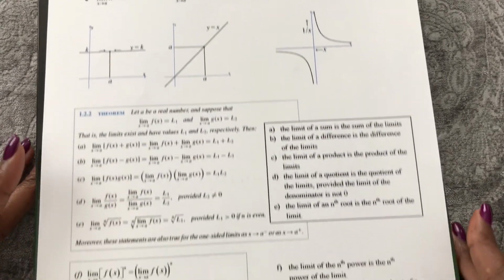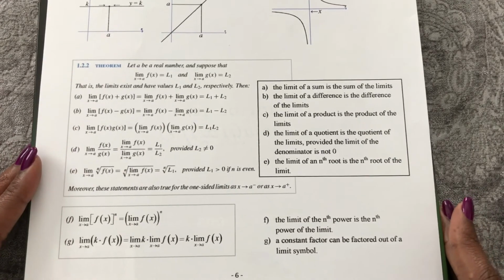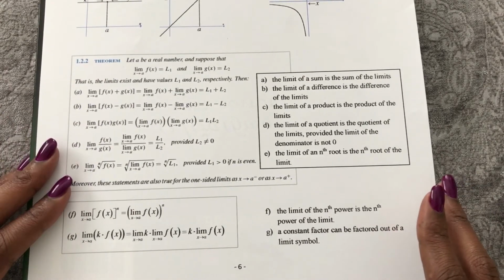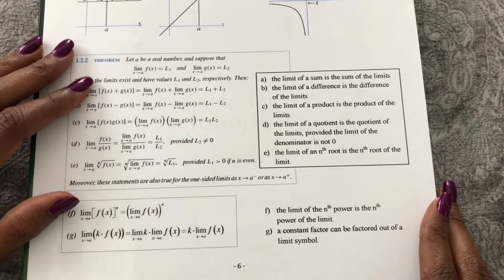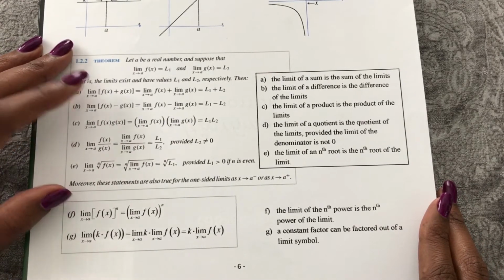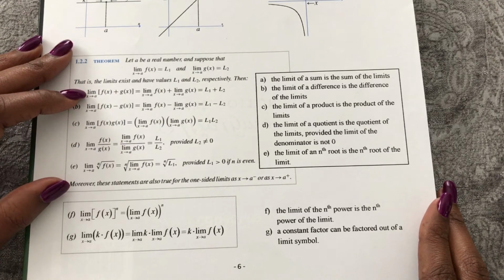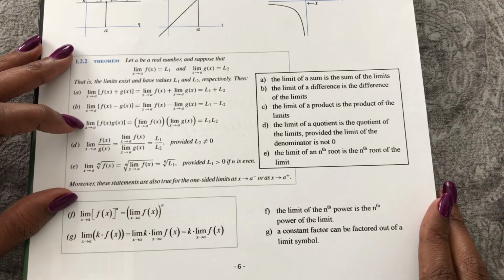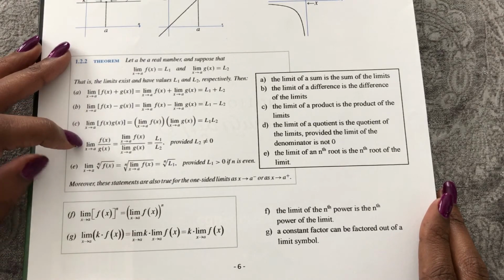Here are some more theorems that we will be using that are expectations moving forward. So part A, basically, if you're adding 2 functions in your limit, you can break it into the sum of 2 limits. If you're subtracting within your limit, you can break it into the difference of 2 limits. If you're multiplying within your limit, you can break it into the product of 2 limits. If you're dividing within your limit, you can break it up into the division of 2 limits.